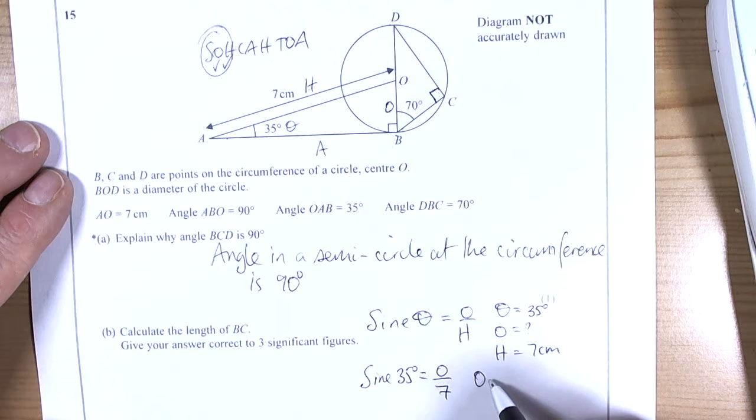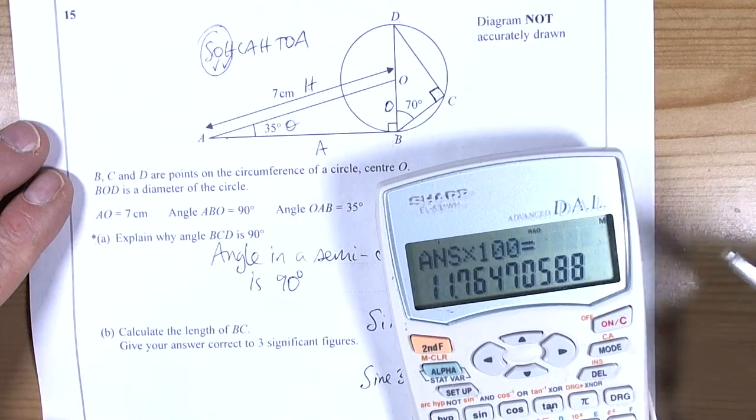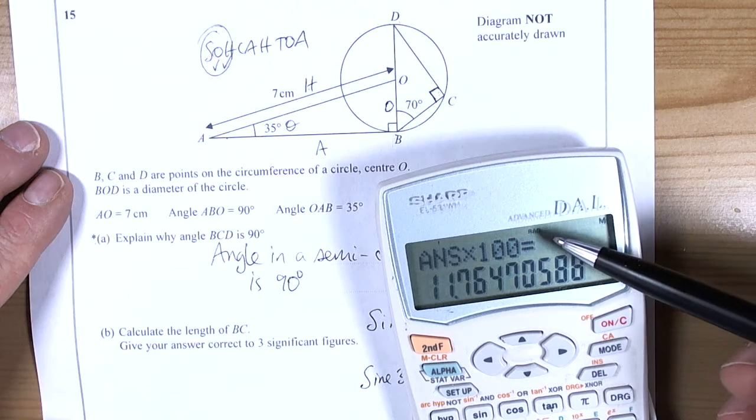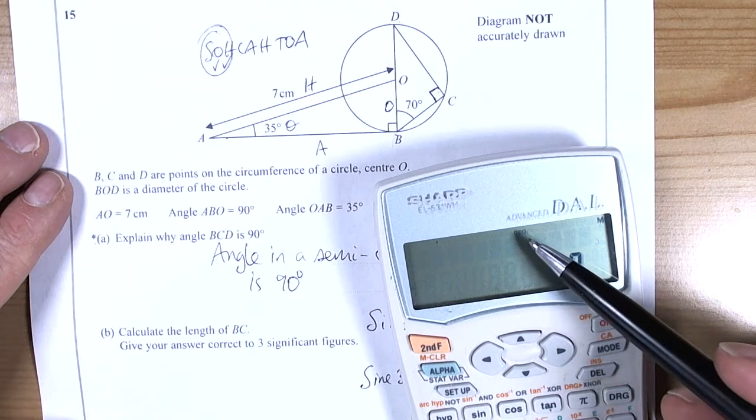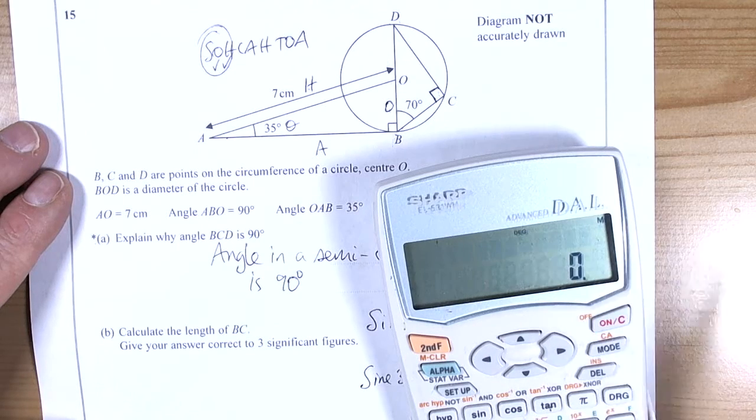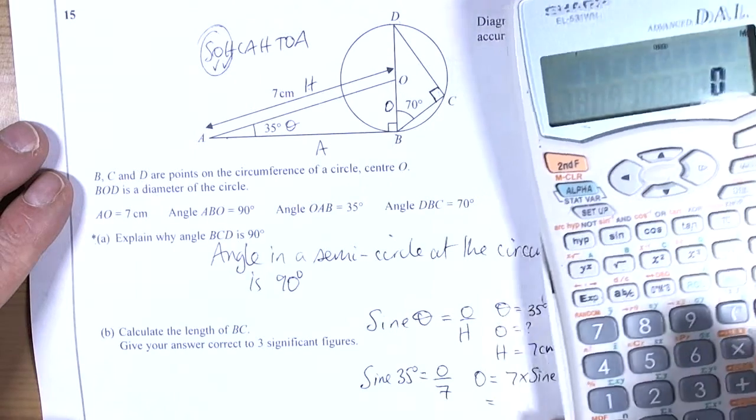We want the length of O, so O equals 7 times the sine of 35 degrees. We check our calculator is working in degrees mode, which this one isn't at the moment, so we press the appropriate function to make sure it has D or deg on the screen, and then we do our calculation.